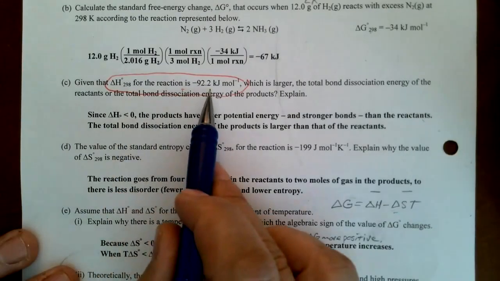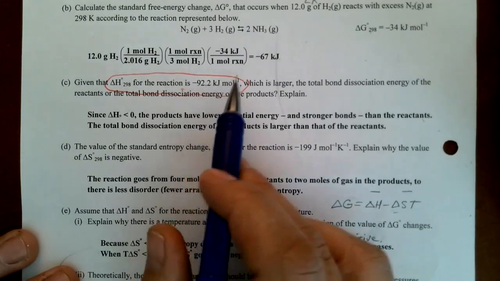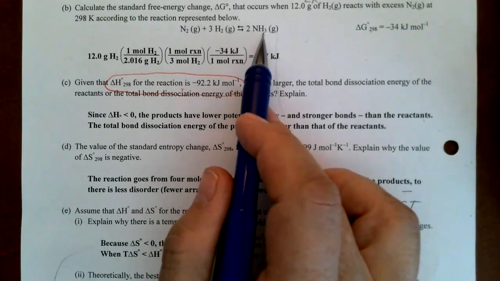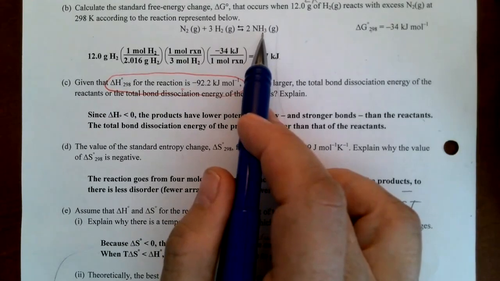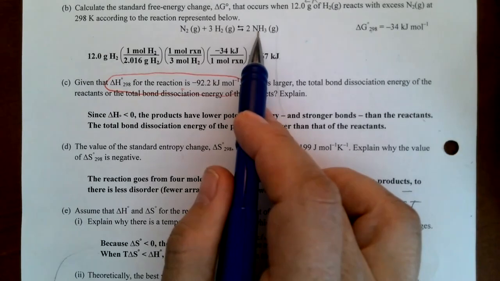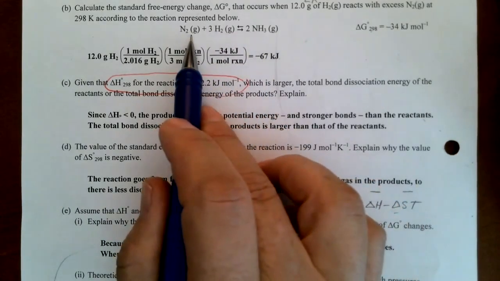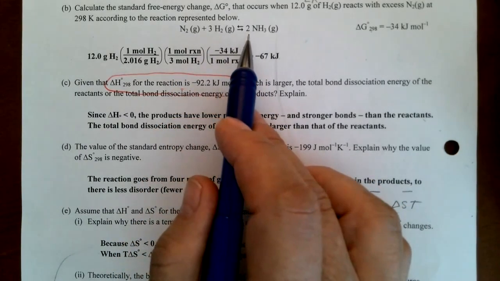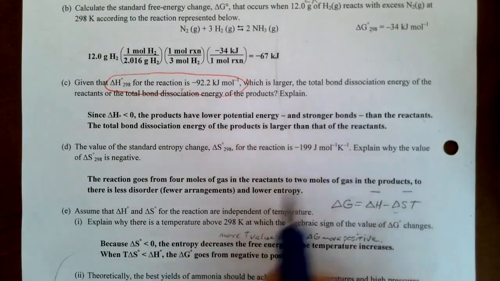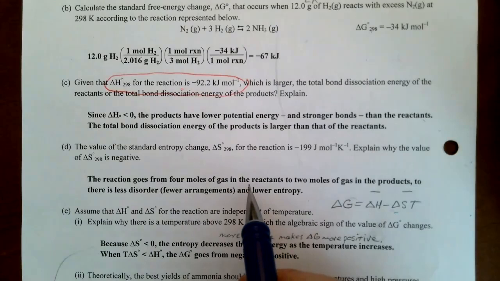If delta H is a negative number, then energy has come out of this reaction as it proceeds to the right, which means that nature has created a more stable set of bonds. So this set of chemicals is less energetic than this set. It has less potential energy, and the bonds are more stable. It has lower potential energy and stronger bonds. And they do think that you know that, and it probably will come up.